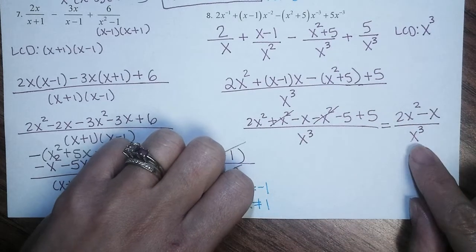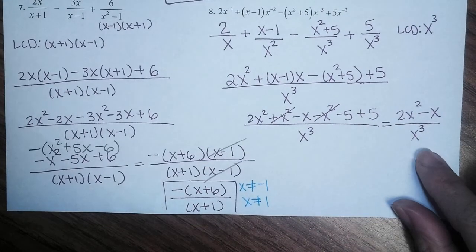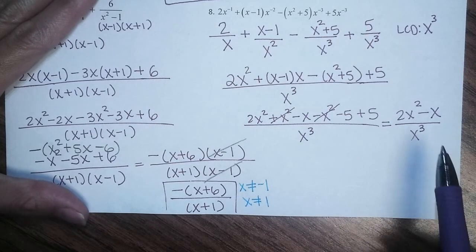Does anybody agree or disagree with this 2x squared minus x? Anyone? Okay, I guess we're going with it. Because the one on the answer key is different.